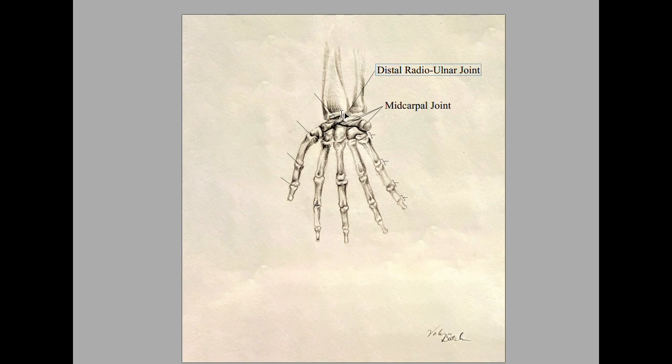Then there's going to be the radial carpal joint, which is articulating between the radius and mostly scaphoid and some of lunate. Okay, that's the radial carpal joint. That's essentially your wrist joint. That's the actual wrist joint, your articulation between your forearm bones and your hand bones.